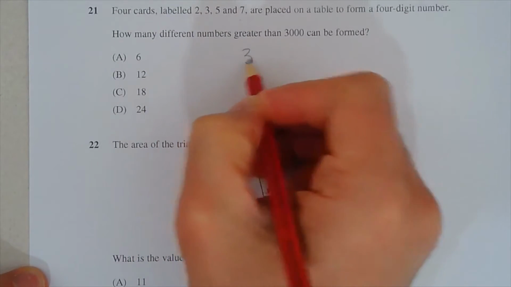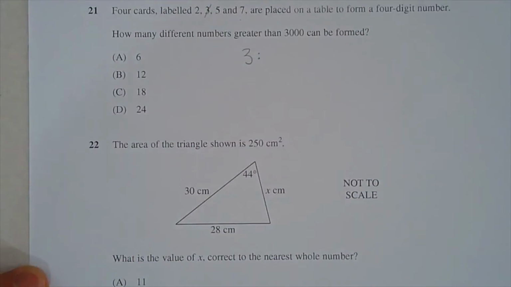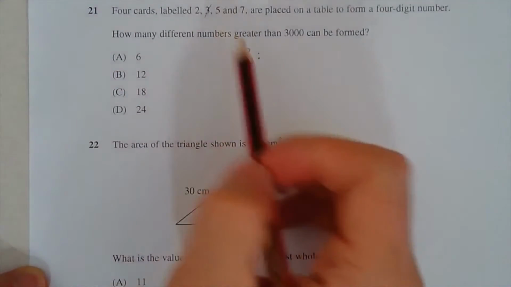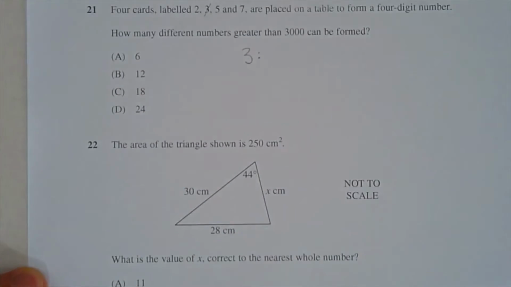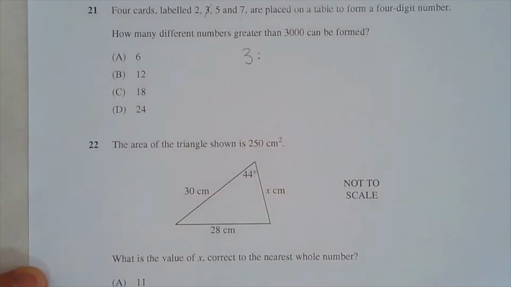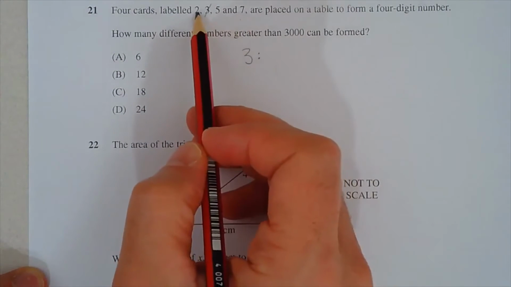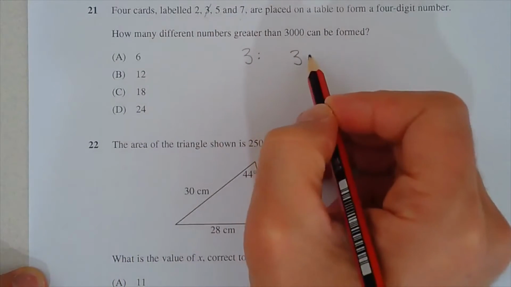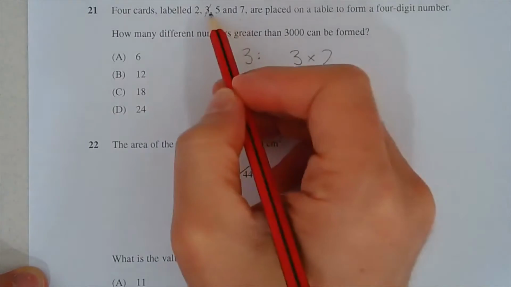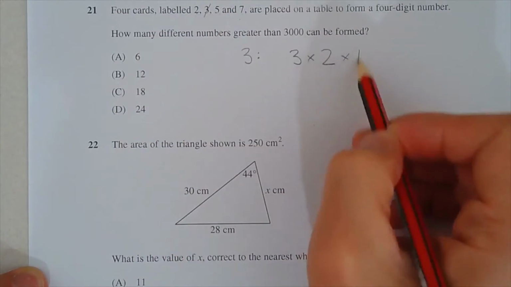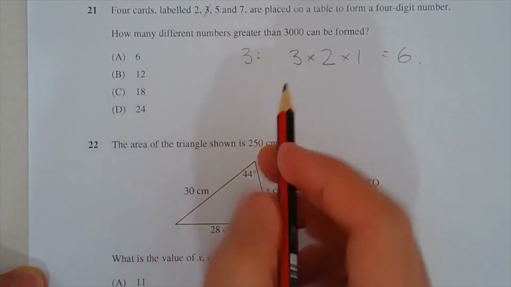So if the number begins with a 3, let's say, so I might just cross that out there, let's choose 3 as our first choice. We then have 3 more numbers to pick from. So in the 3,000s, the next digit could be a 2, 5 or a 7. So pick one, you have 2 left. Pick the second one, you then have 1 left. There's 6 different ways.